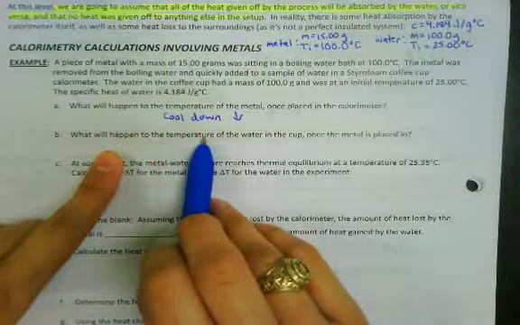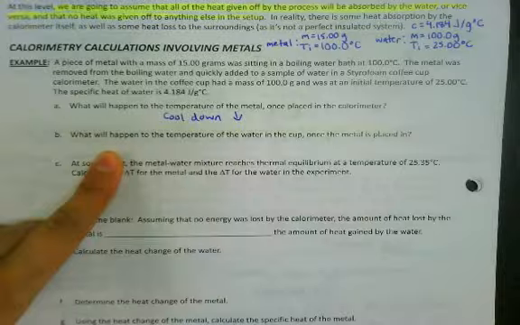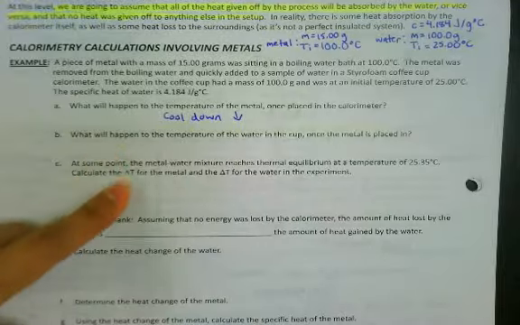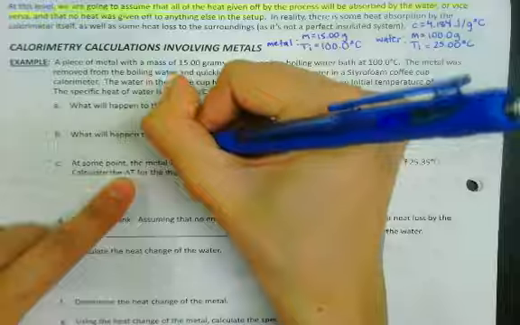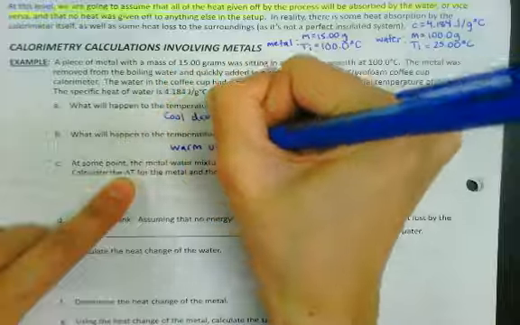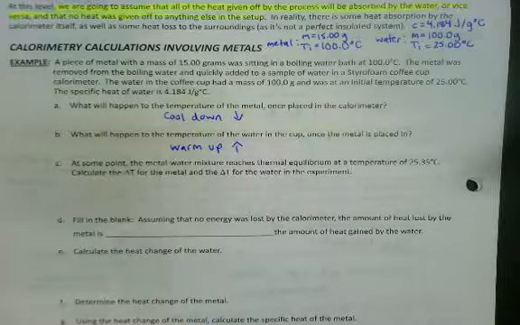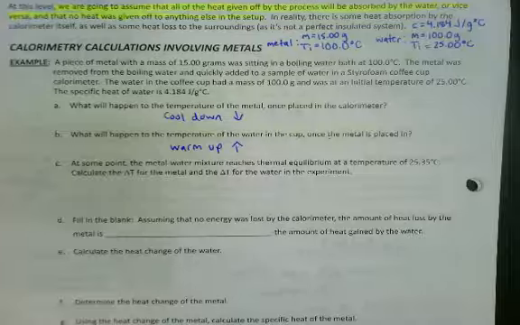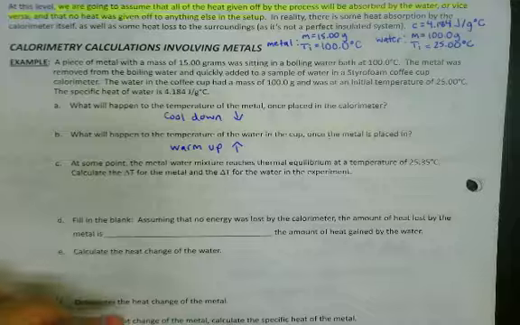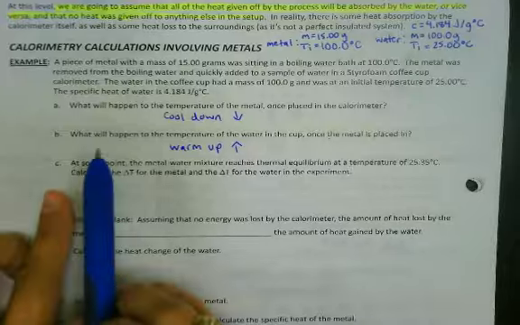What's going to happen to the temperature of the water once the 100-degree metal is placed in there, y'all? It's going to go up. So it's going to warm up or heat up. Very good. That's just kind of observations in the world, right? If I drop something really hot into some cold water, think about metal, you're going to hear a little sizzle as it cools down a little bit, and the water heats up a little bit.